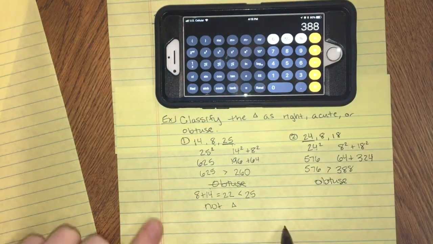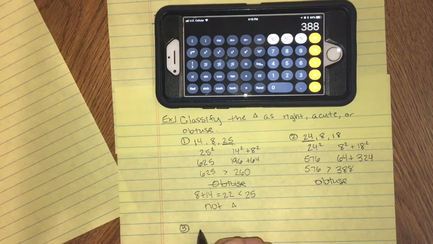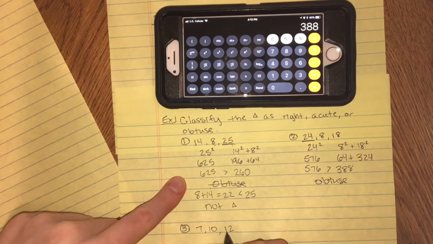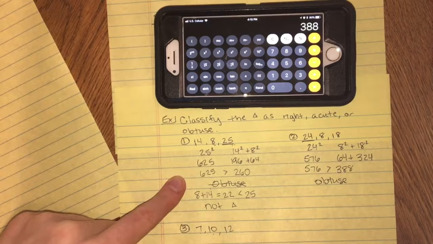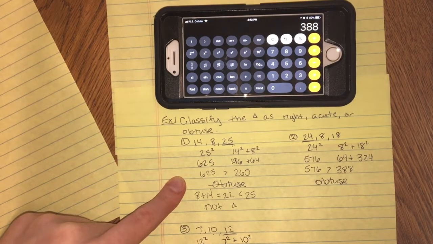Okay, example 3, side lengths of 7, 10, and 12. So in this case, let's test to make sure it's a triangle first. 7 plus 10 is 17, which is greater than 12, so we're good. I know C is going to be equal to 12, so I want to compare 12 squared to 7 squared plus 10 squared. So this is 144.